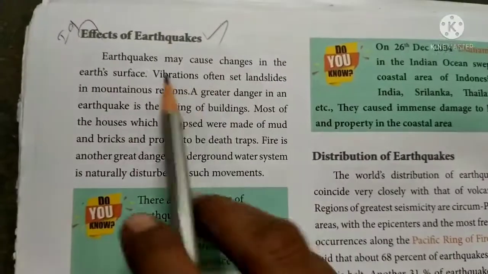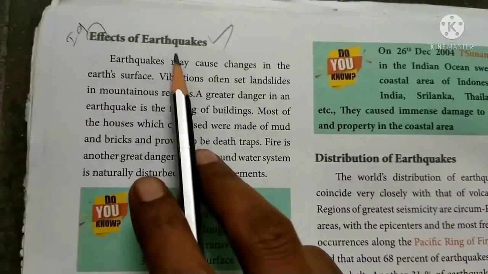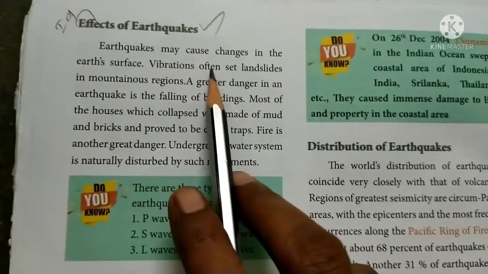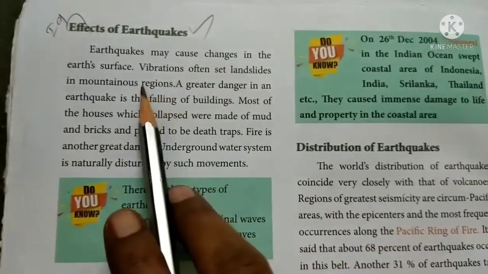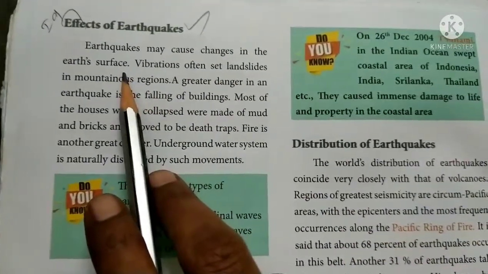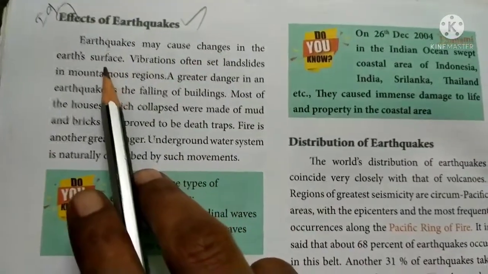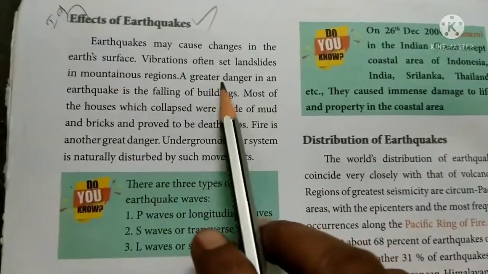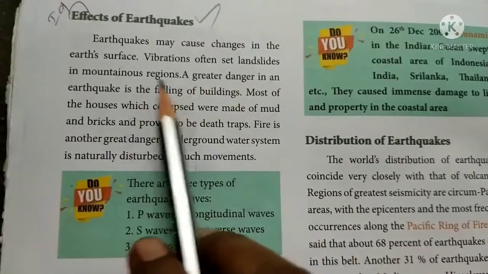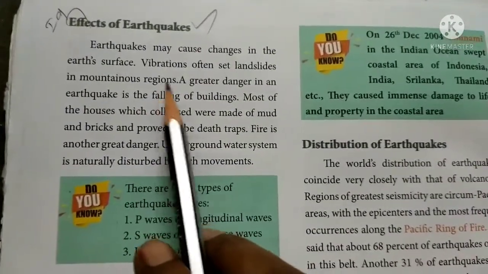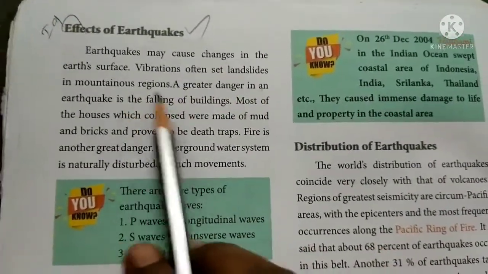Effects of earthquakes. So what are the effects which earthquakes create? Earthquakes may cause changes in the earth's surface, okay. Some changes will occur in the earth's surface, and vibrations often set off landslides in mountainous ranges. So there will be vibrations, landslides and also changes in mountain regions.